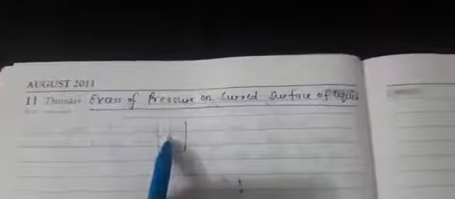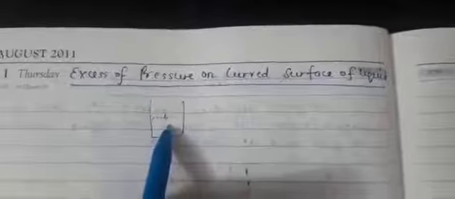Now next we have to discuss excess of pressure on curved surface of liquid. As we know, a liquid molecule on the surface of liquid is attracted by force of cohesion in all directions. Force of cohesion is the force between the molecules of the same substance. तो इसमें force of cohesion सभी directions पे लगा हुआ है. So a liquid molecule on the surface of liquid is attracted by force of cohesion in all directions.